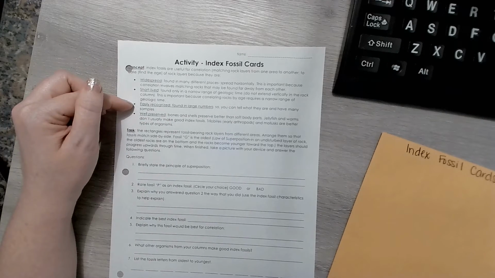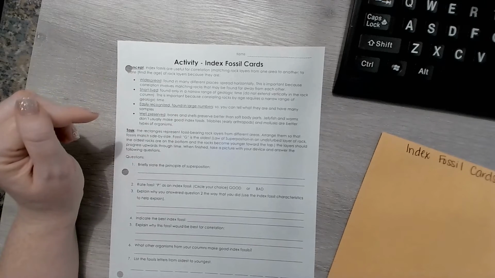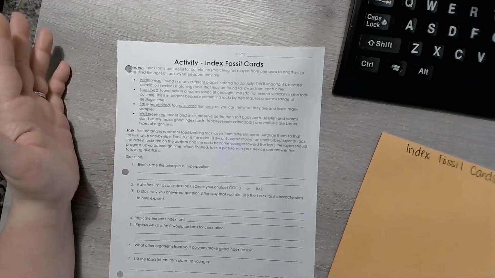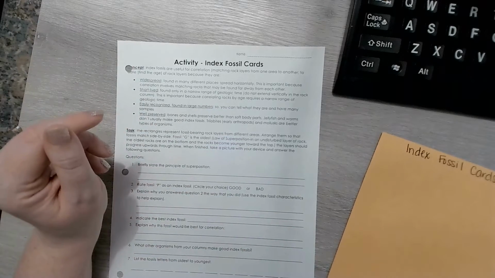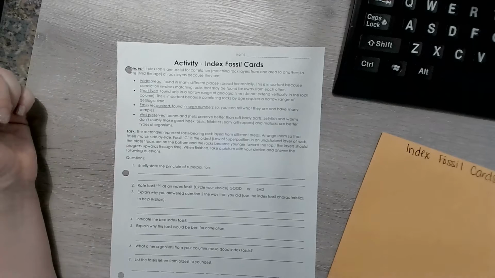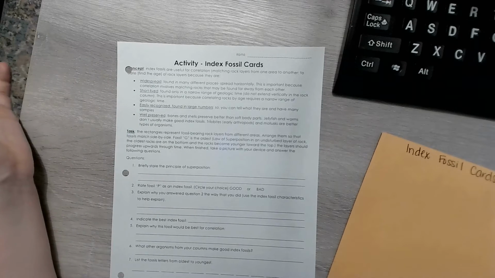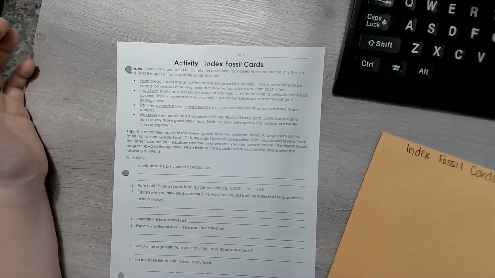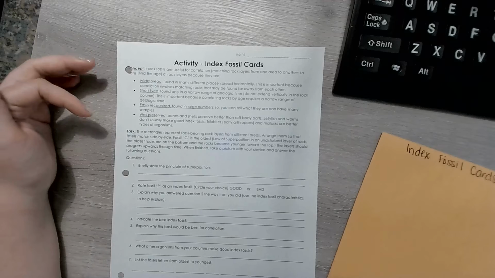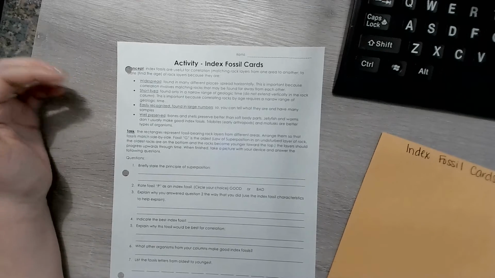Easily recognizable, meaning that they're found in large numbers, so you can tell what they are and have many samples from across many different areas. And well preserved. These typically are represented by bones and shells, preserved better than soft body parts. Jellyfish and worms don't usually make great index fossils. Trilobites or early arthropods and mollusks are usually much, much better.